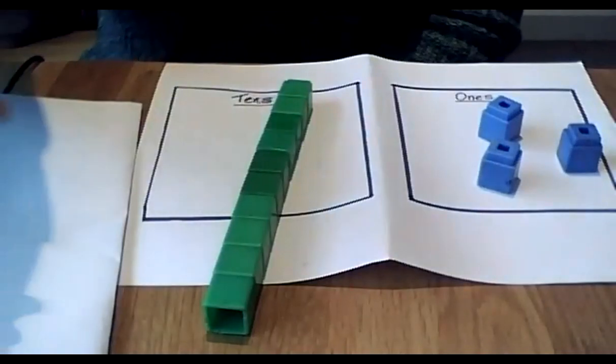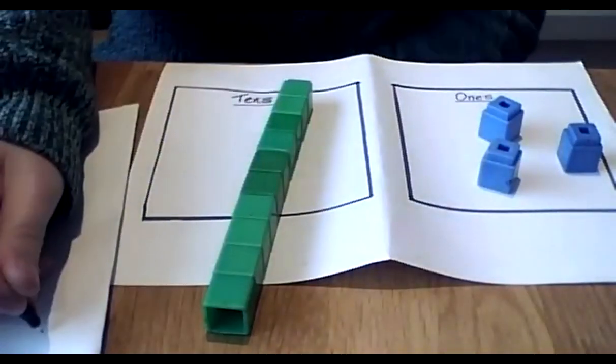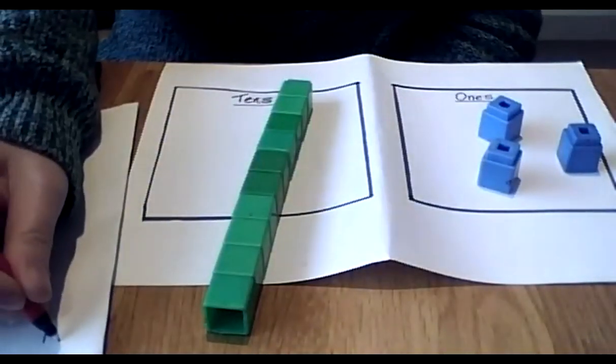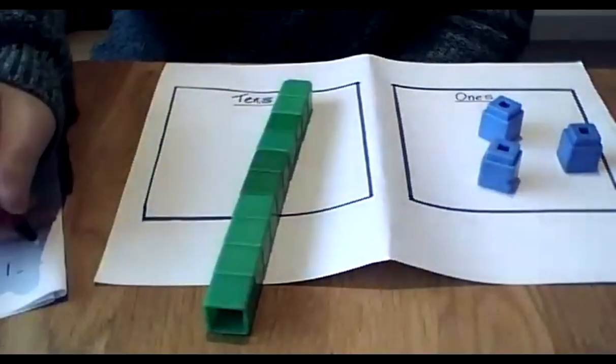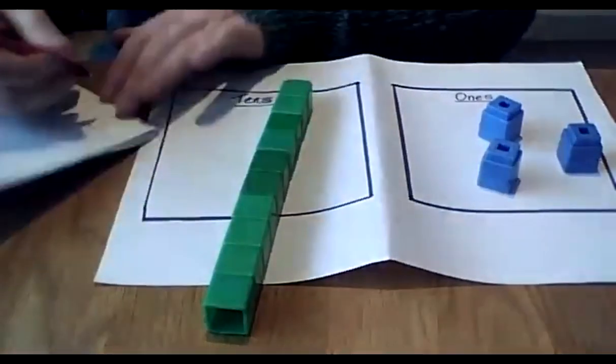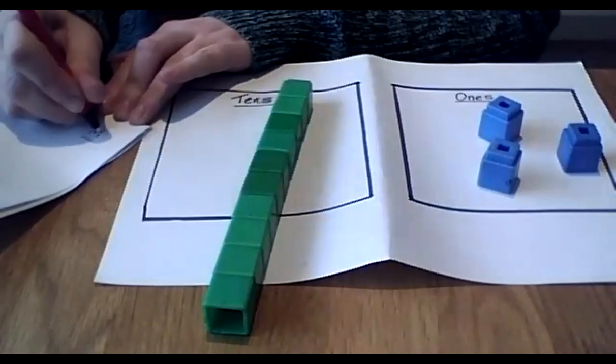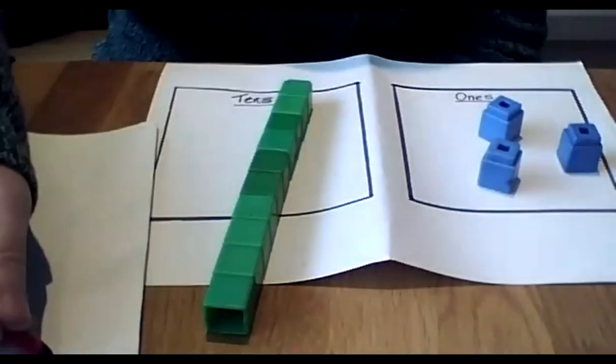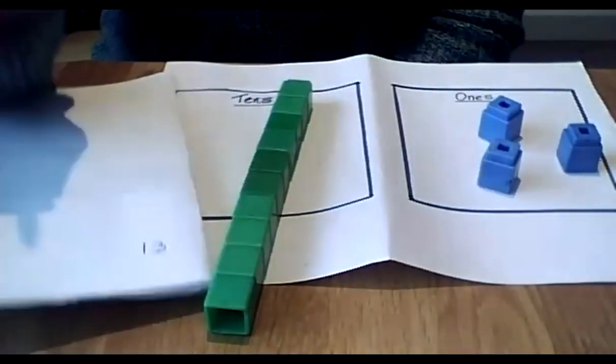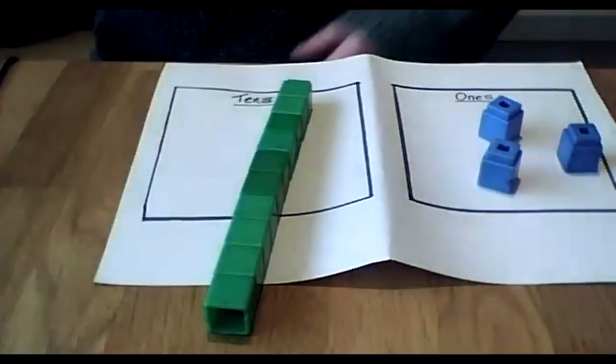110 and 3 ones. So I'm going to write that. I have 110 and 3 ones. And 3 ones. So I have 110 and 3 ones. My number is 13. Fantastic.